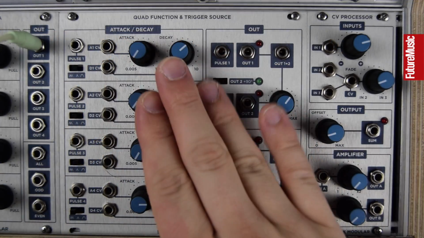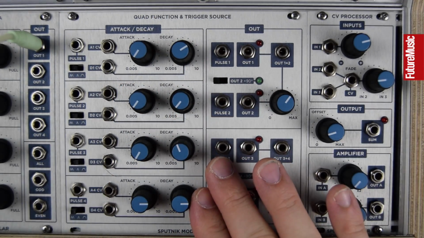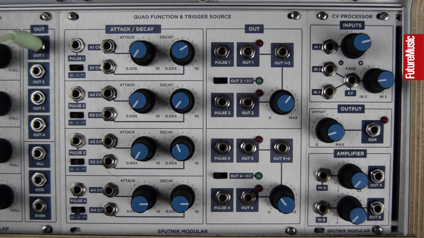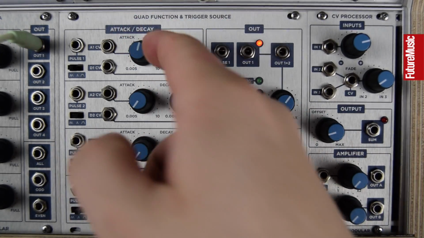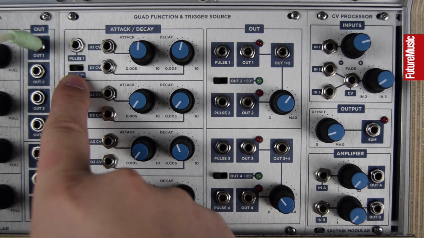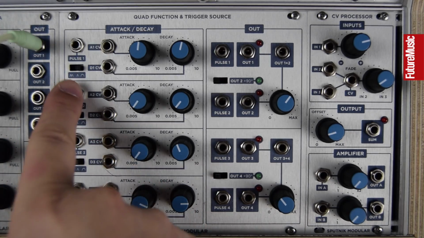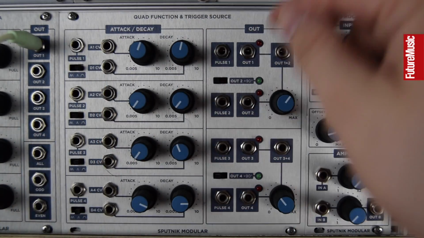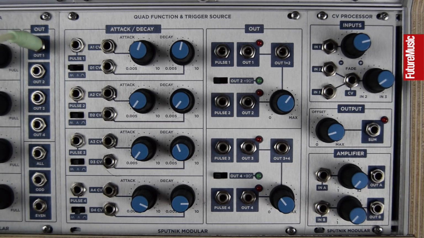So to finish on, we'll look at the quad function and trigger source, as well as the CV processor. A function generator is a sort of West Coast approach on an envelope generator or an LFO, and these two things are interchangeable. Each of these function generators can be an LFO that we can see will cycle, and we've got the rise and fall or attack and decay times. It'll be a triggered AD envelope or an ASR envelope where the gate length is taken into account, so it will rise, hold a gate and then decay afterwards. So interchangeable LFOs and envelope generators.